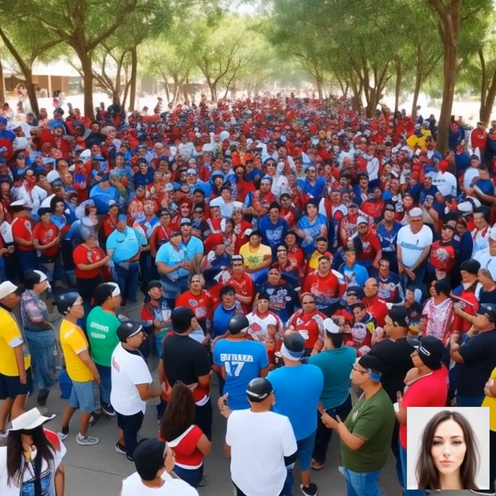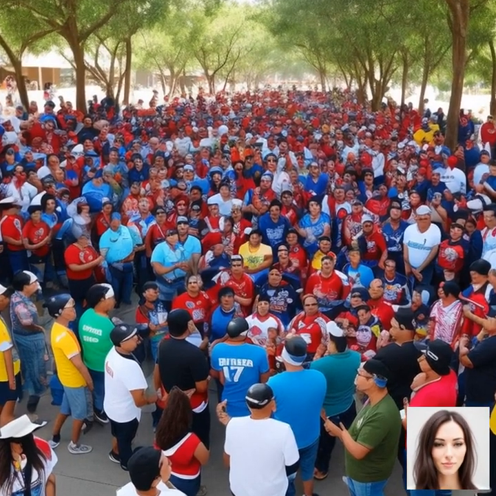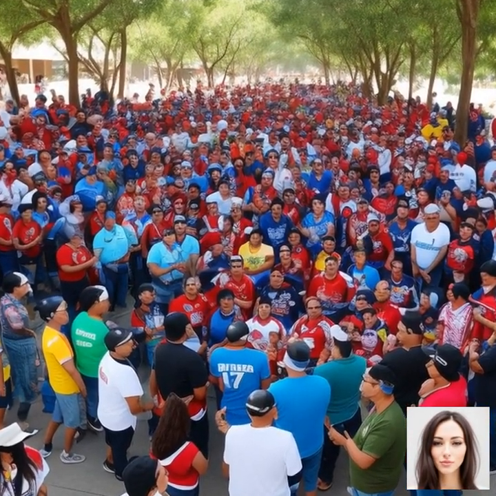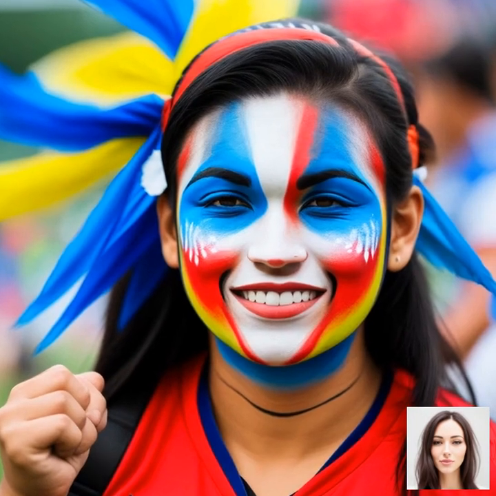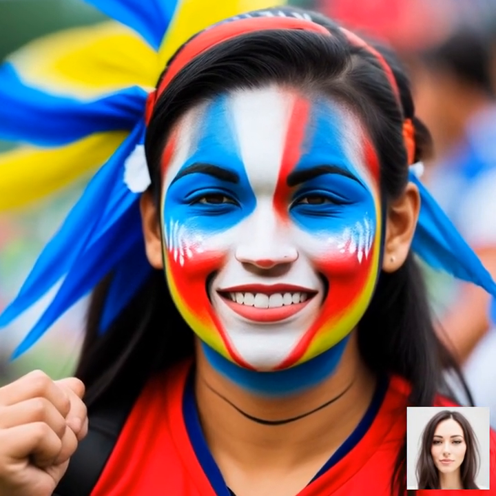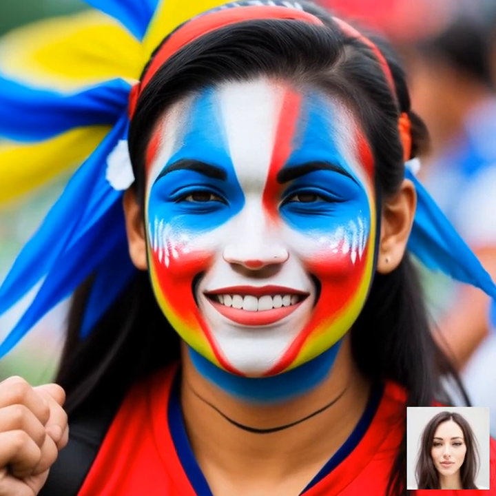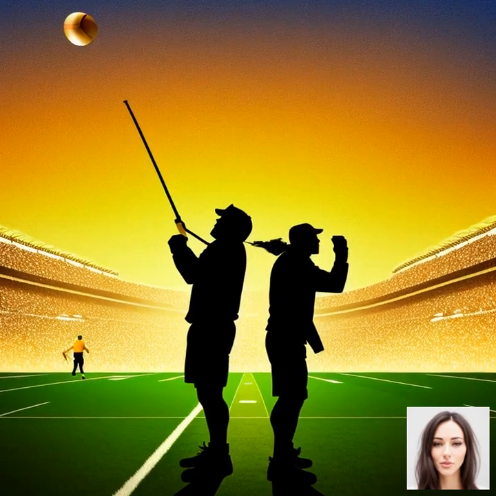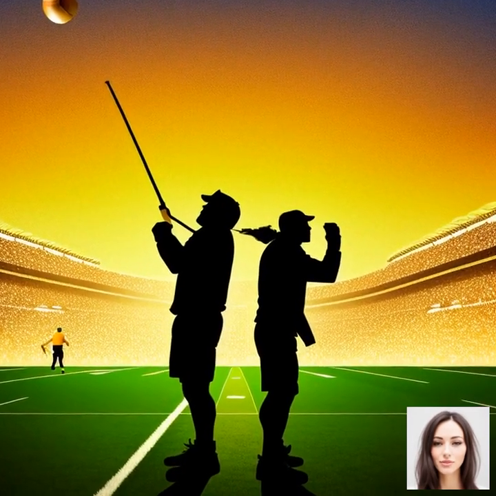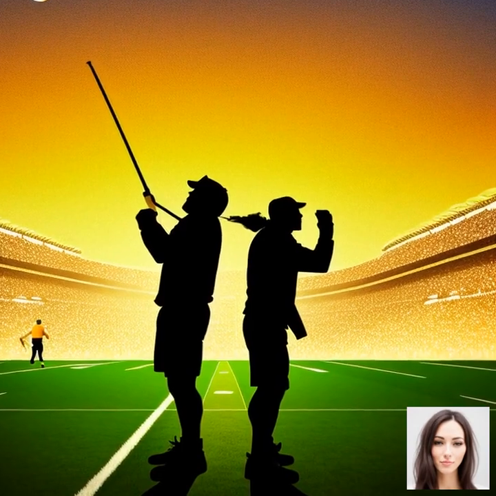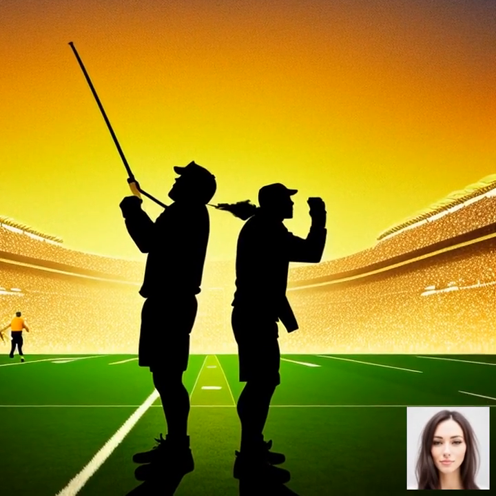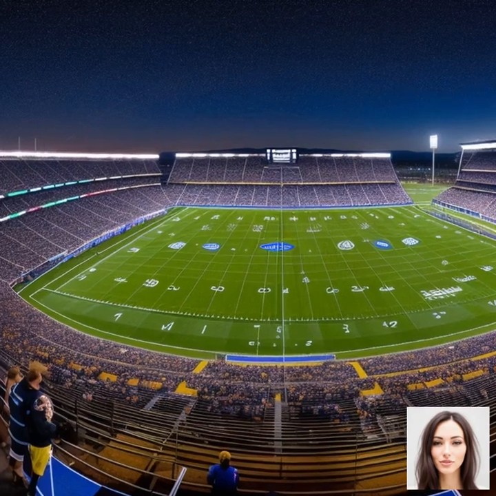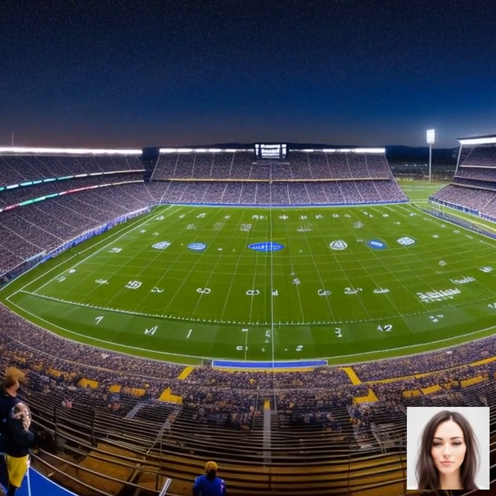And at the heart of it all are the fans. They create an incredible atmosphere at games with their songs, chants, and banners. They celebrate victories and agonize over defeats. They form communities that span across cities, countries, and even continents. These fan communities are the lifeblood of the sport.